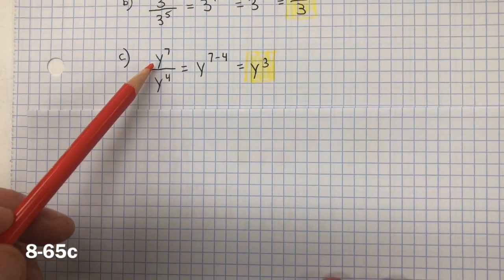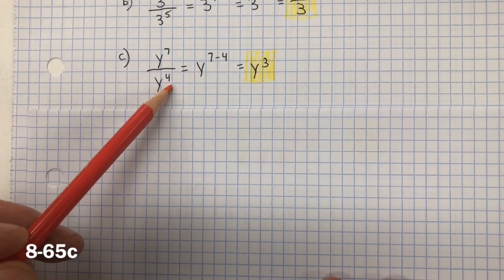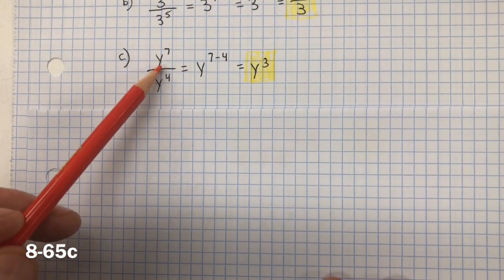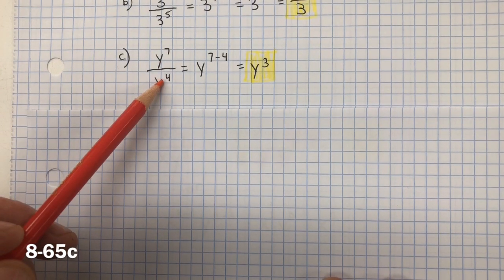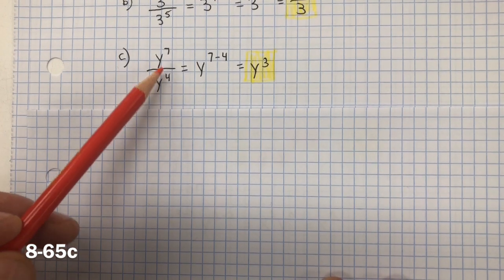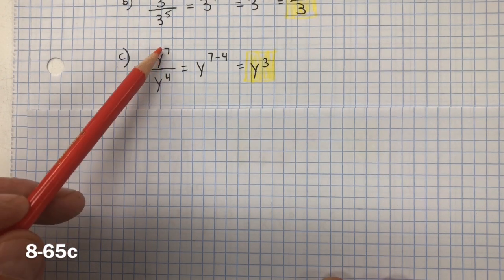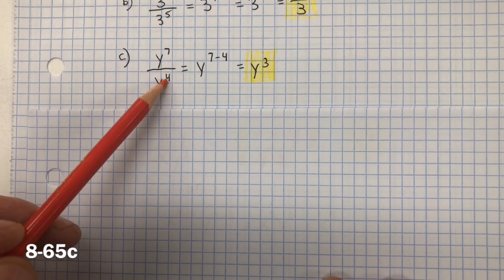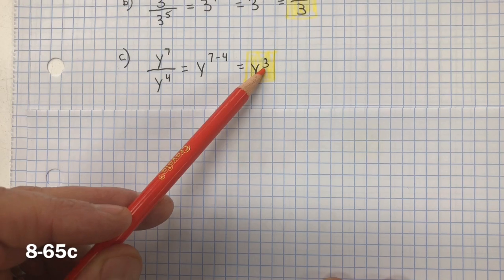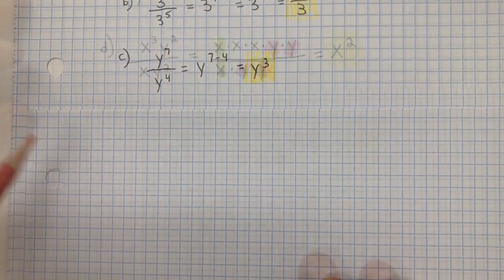For C, we have y to the 7th over y to the 4th. So we have 7 y's in the numerator and 4 y's in the denominator. So 4 of these y's would create pairs, giant ones, leaving 7 minus 4, which will give us 3. So it's y to the 3rd.